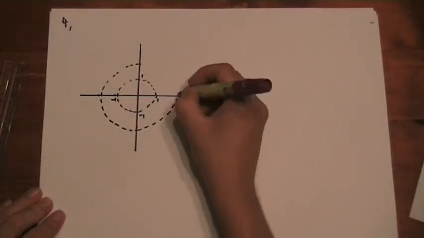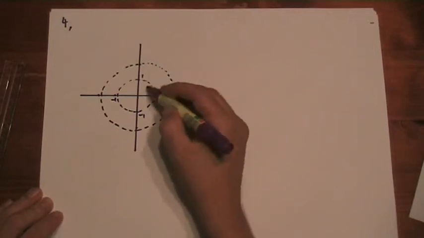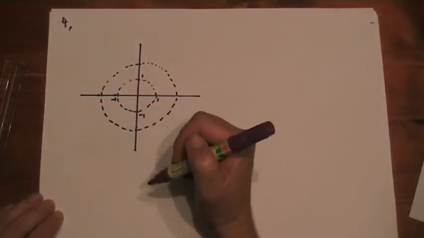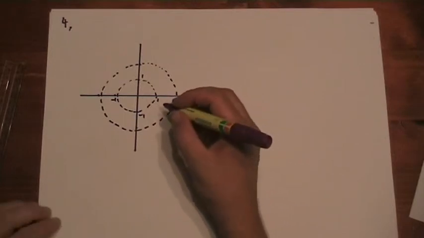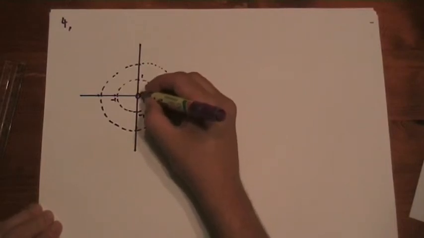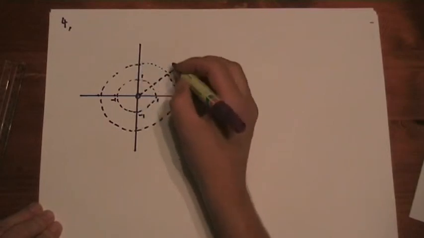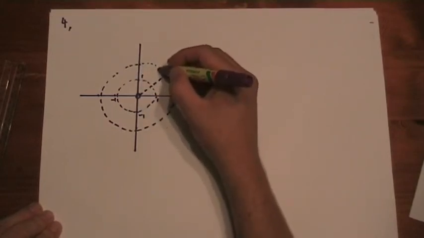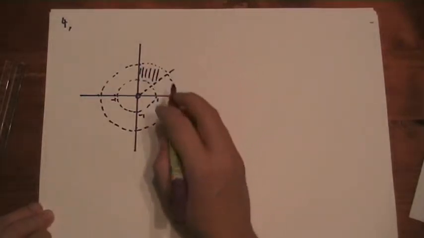And since it's strictly less than, we draw the dotted lines. And if the modulus of z is in between those, it's all this region in here. We also need the argument of z between pi on 4 and pi on 2. So z can't be 0. Pi on 4 out here, again strictly less than. And pi on 2 is there. And so if I shade in that region, this region in here is the desired region.